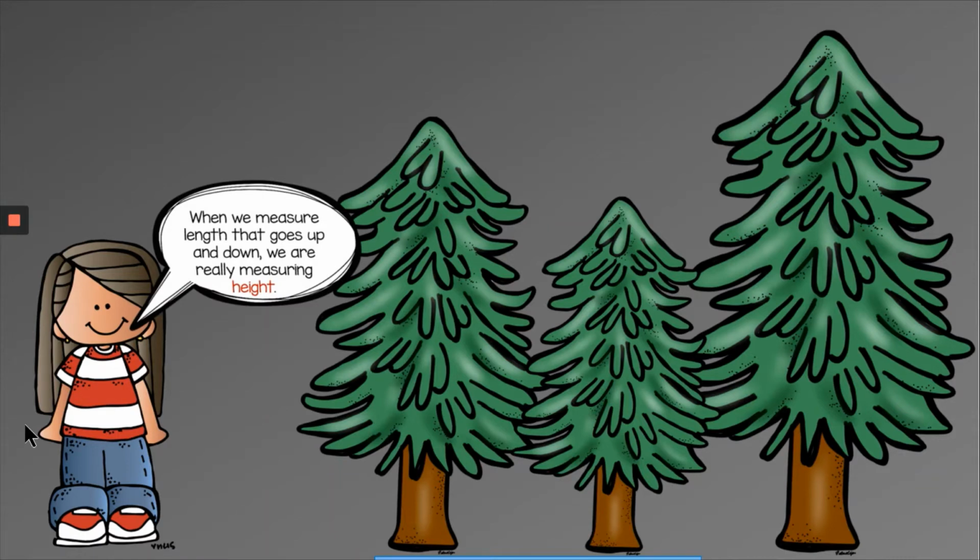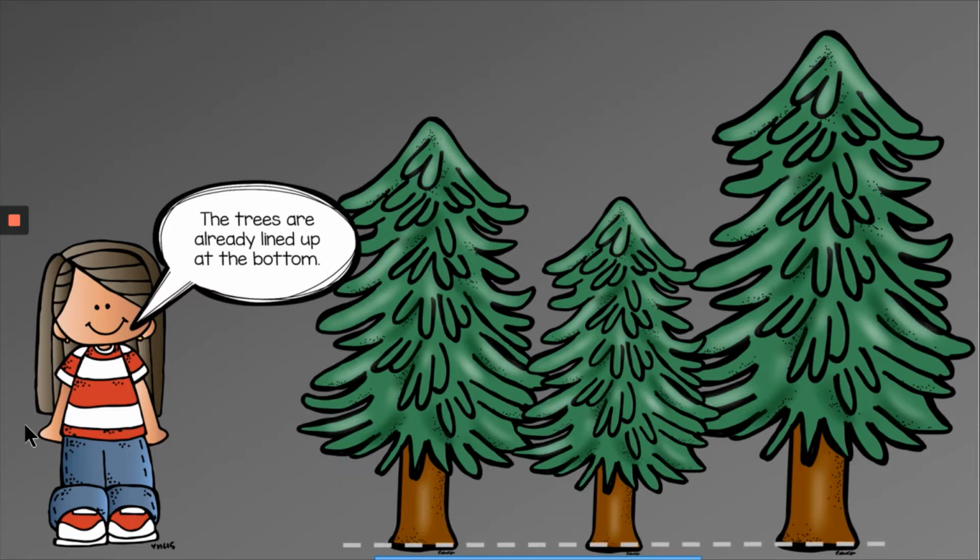When we measure a length that goes up and down, we are really measuring height. We are measuring how tall something is. We can compare height by using the describing words taller, tallest, shorter, and shortest. The trees are already lined up at the bottom. That means they're all starting from the same place.